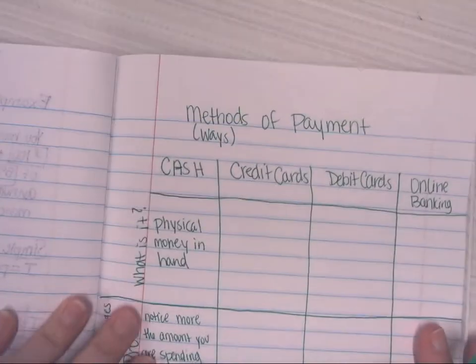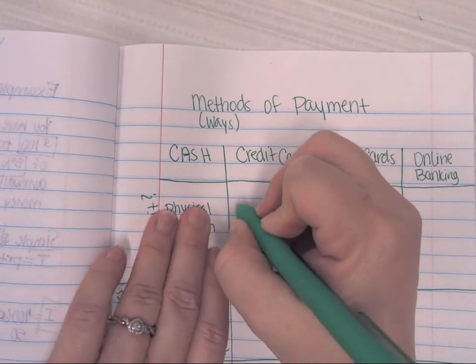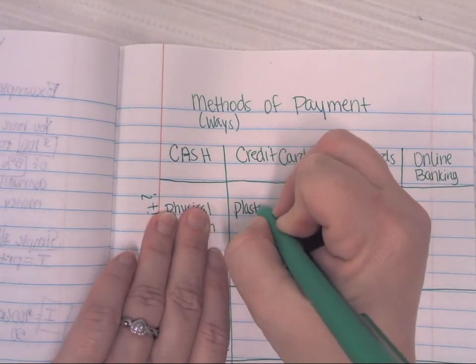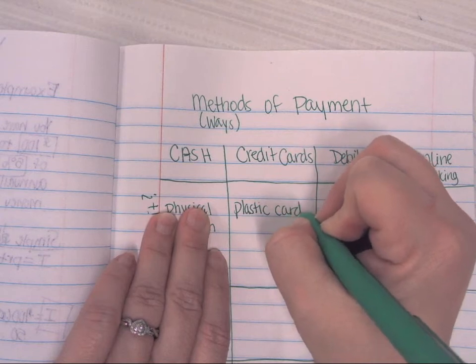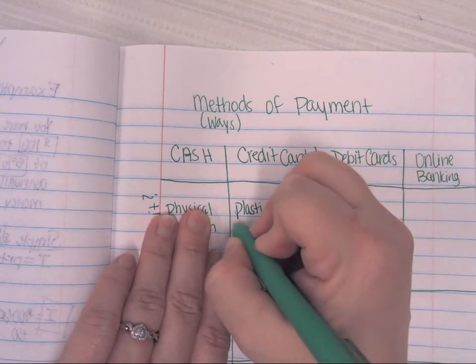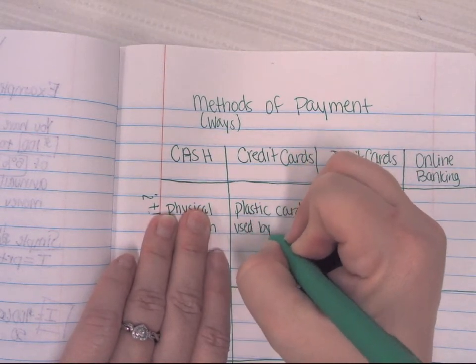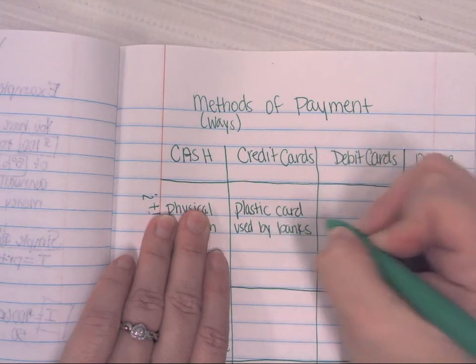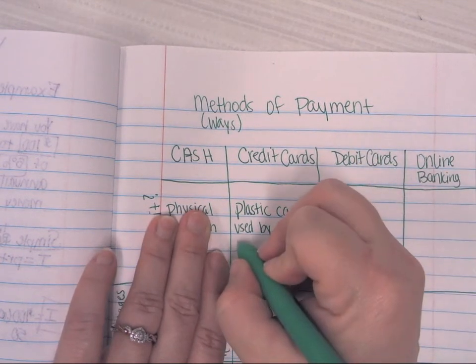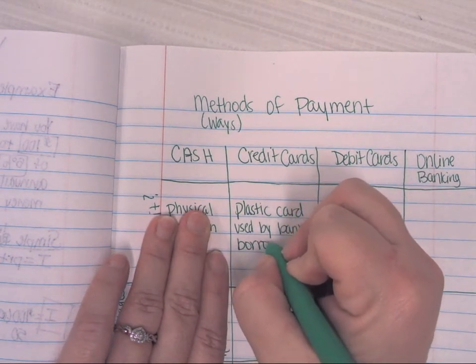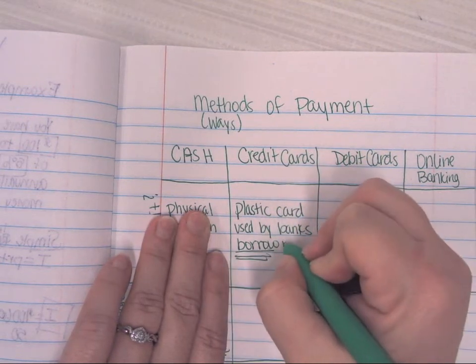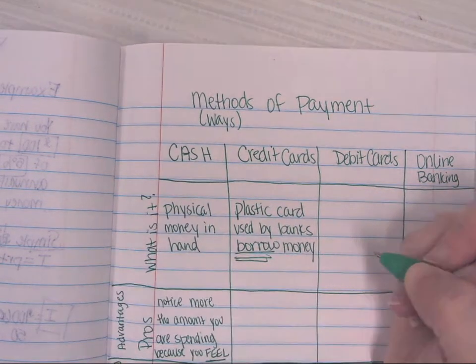Okay, a credit card is a plastic card used by banks or financial companies for you to borrow money. You're borrowing it.